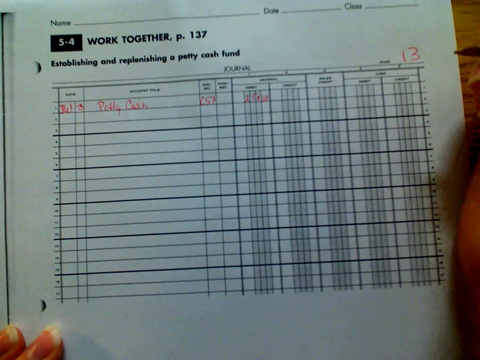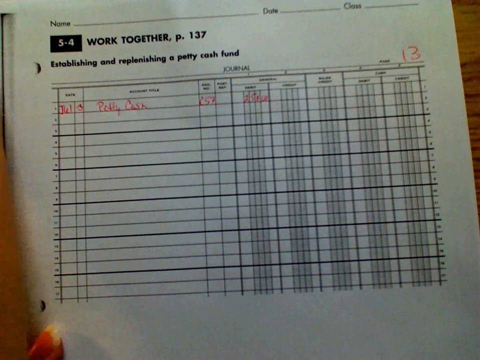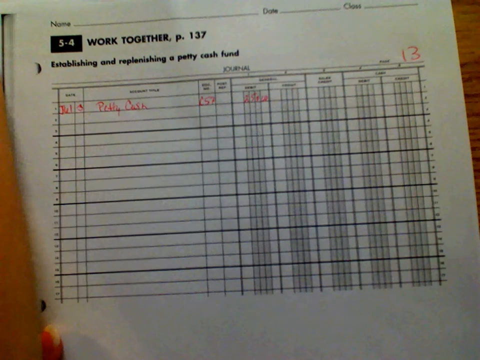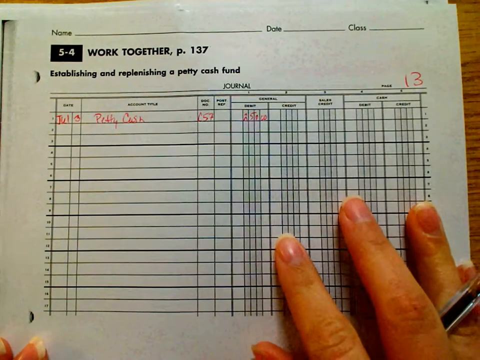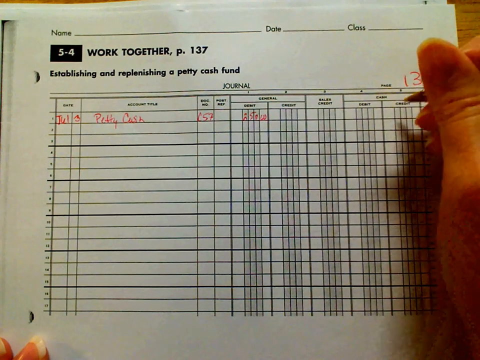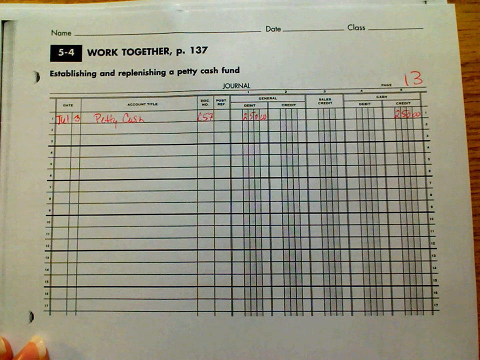And let's focus. And then we're going to credit cash $250. Okay.